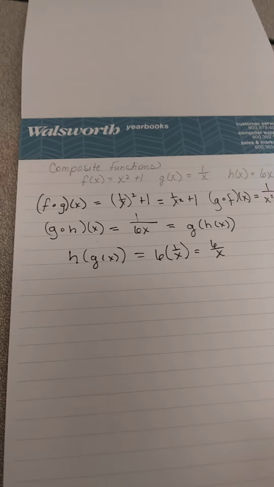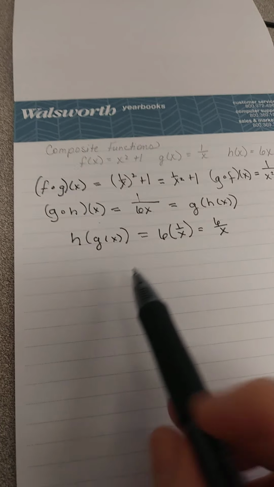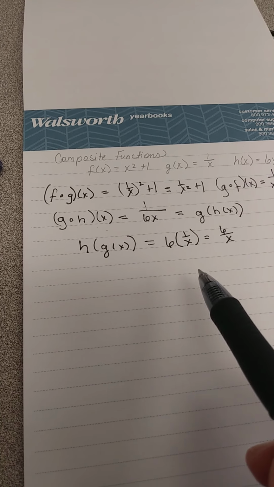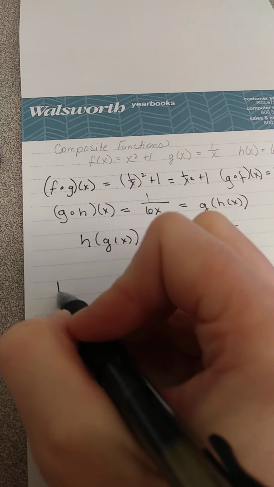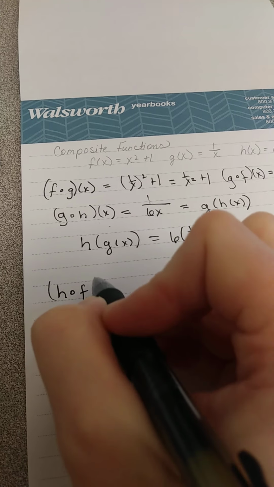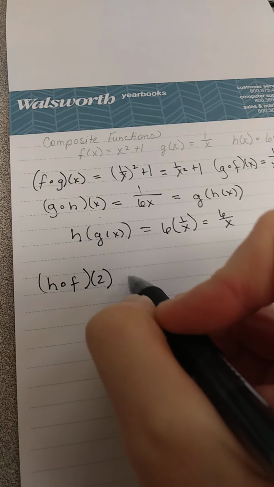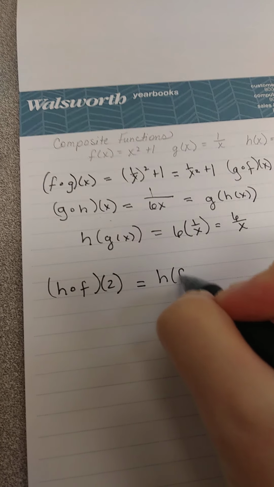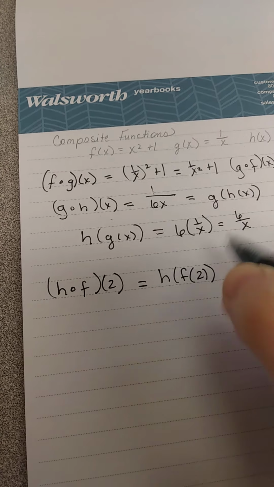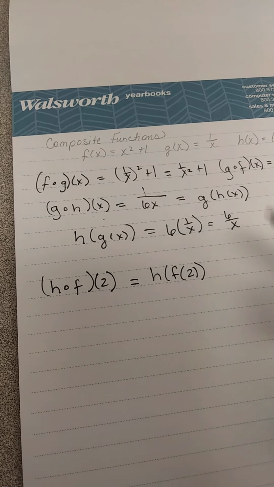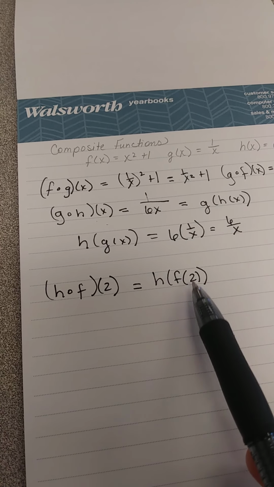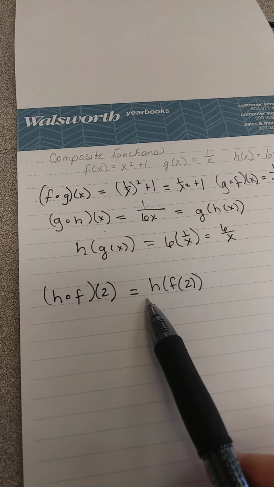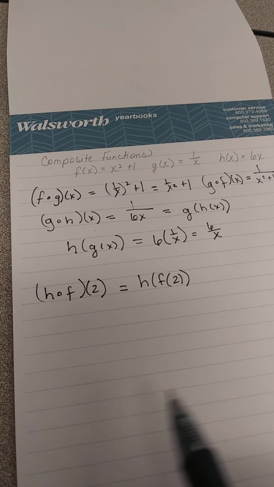The only other thing you need to be able to do today is to plug a number into any of those. So what they might also do is get a little more detailed. Let's do h of f of 2. This is even more nested. The other way to write it is h of f of 2. Again, I like this way better because I think it's a little more clear. What you're doing is you put the 2 in the f function and you get an answer. And then you take that answer and you put it in the h function. So you're working your way out.